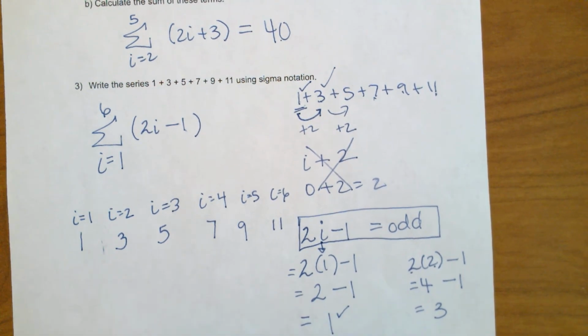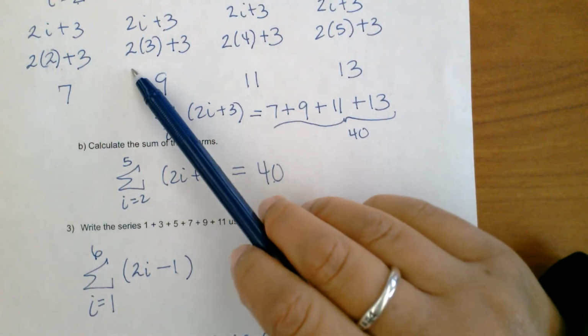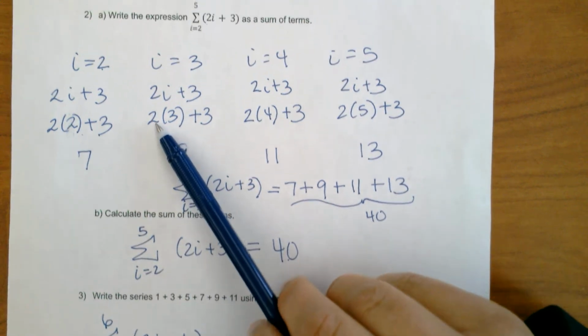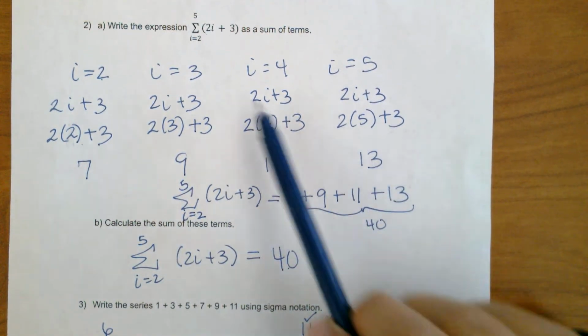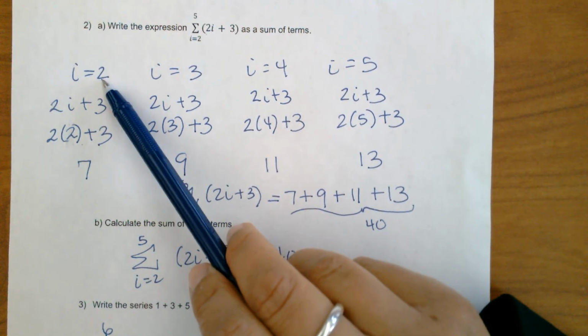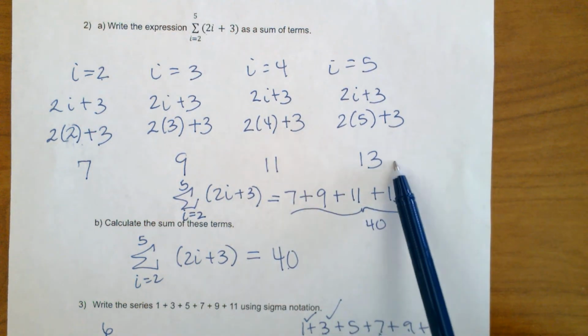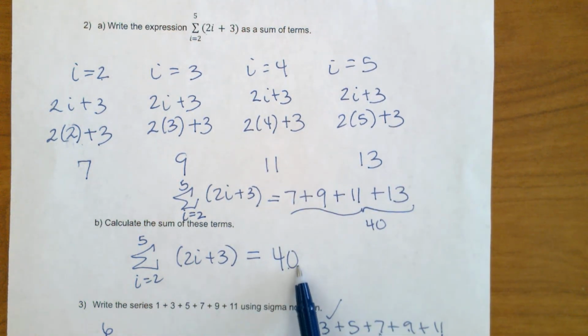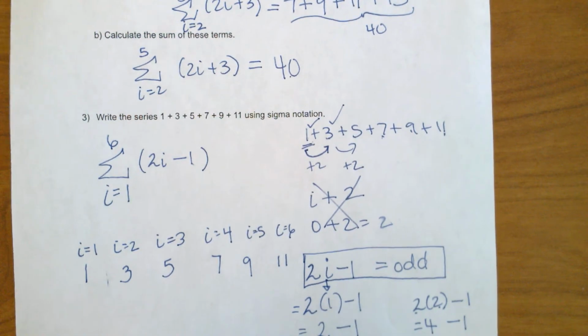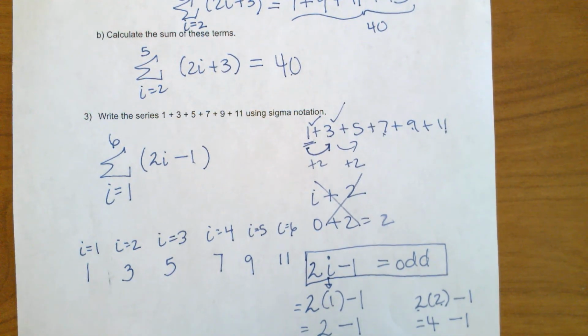I really wanted you to understand how we expand out by substituting the numbers in, where we start, where we stop, and then what to do with the numbers to add them up. This was a little extension showing you what's going to be coming up.